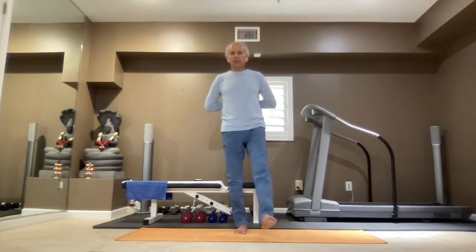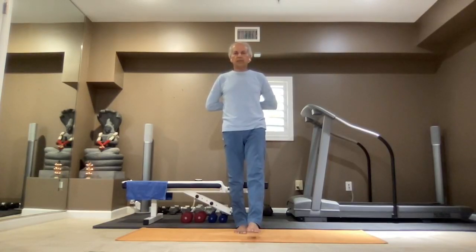Able to stand on one foot, the right foot. 10 seconds, 20 seconds, 40 seconds, and close your eyes. See if you can stand with your eyes closed. It's a wonderful practice.